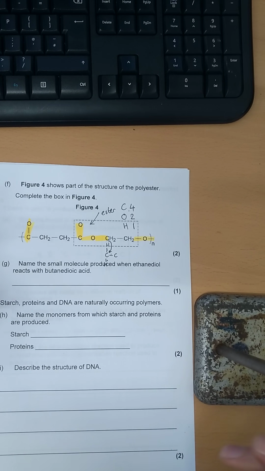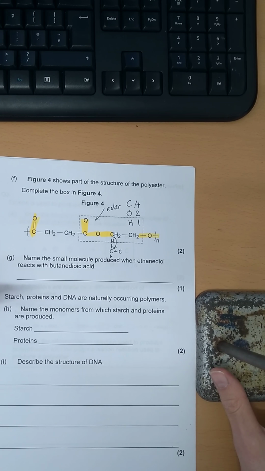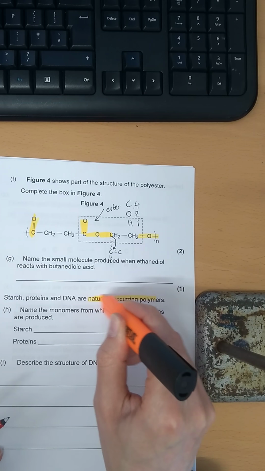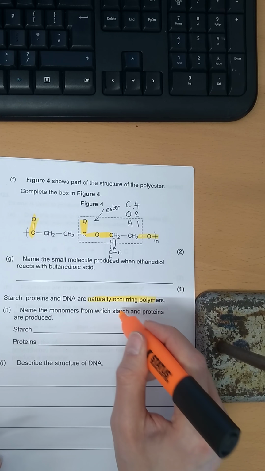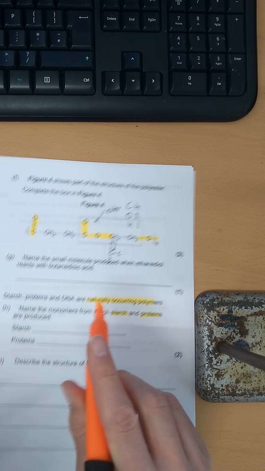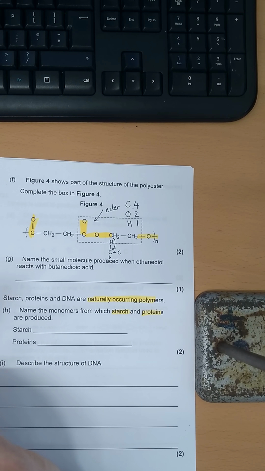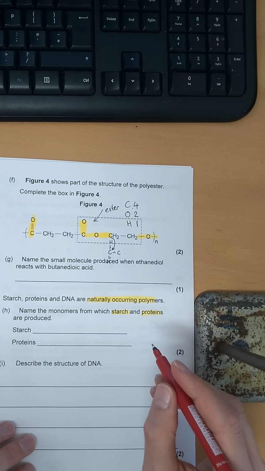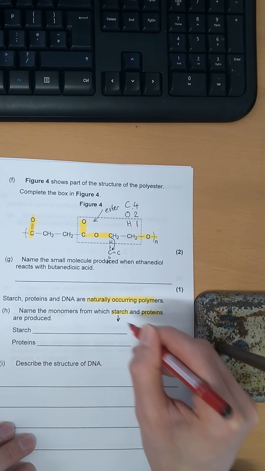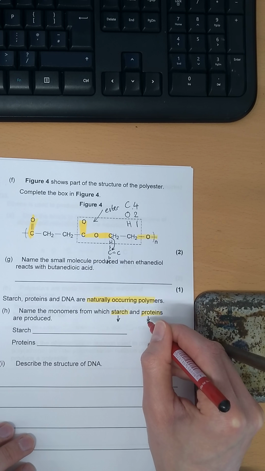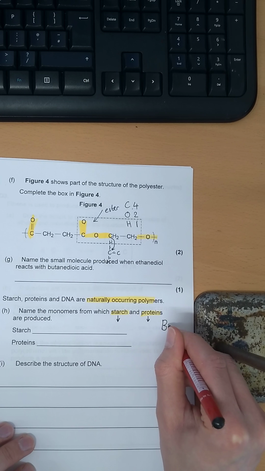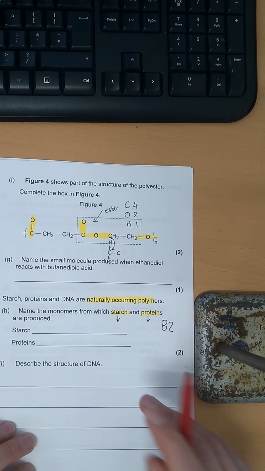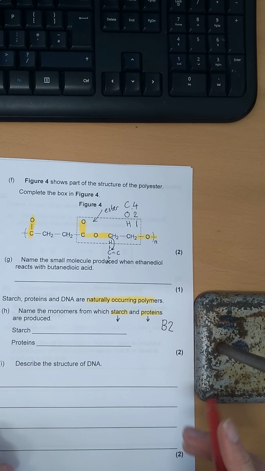Then we've got a question about starch, proteins and DNA. It says they're naturally occurring polymers. So name the monomers from which starch and proteins are formed. Again, the way it's worded is tricky, but all we've got to do is think back and ask, what is starch made from? What is protein made from? We could even think back to another topic, B2. When we break down proteins, what's the product? When we break down starch, what's the product from digestion?